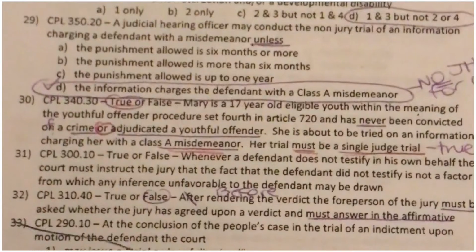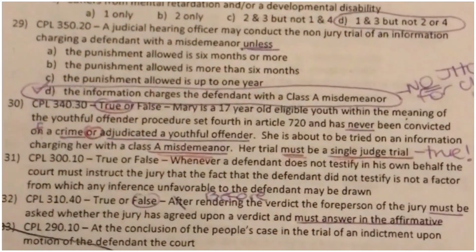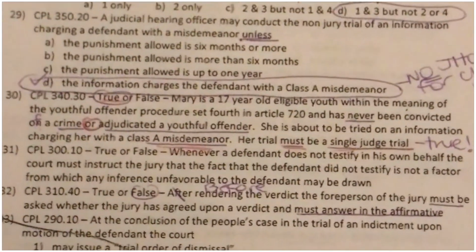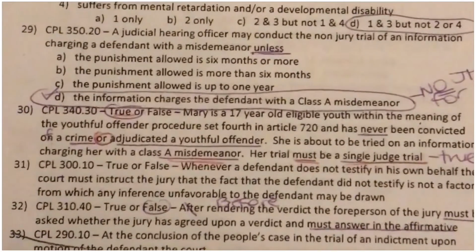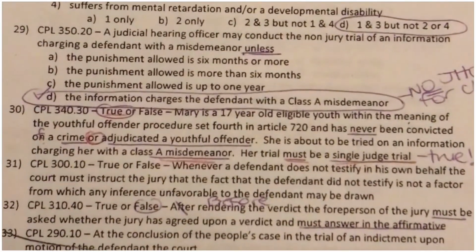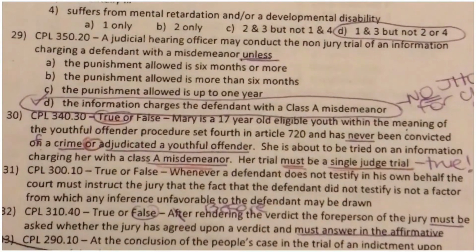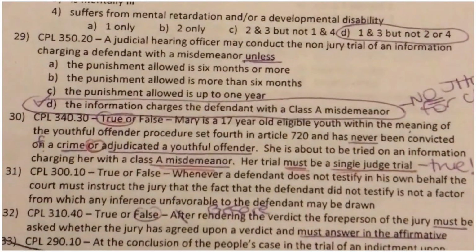32. After rendering the verdict, the foreperson must be asked whether the jury has agreed upon a verdict and must answer in the affirmative. And that is false because it's before the verdict is announced. Number 33, we're skipping.